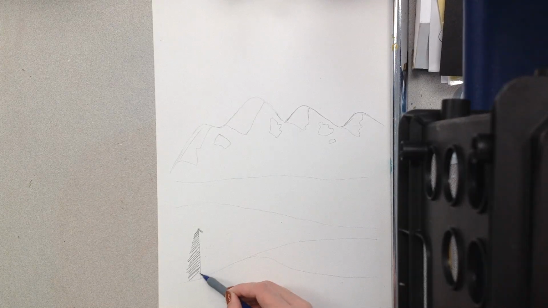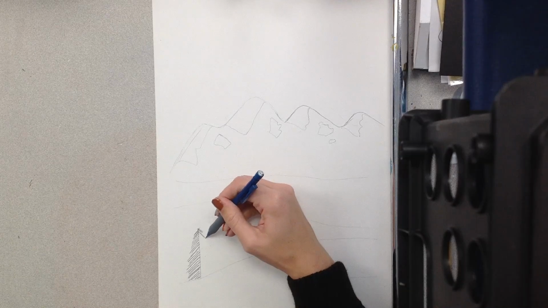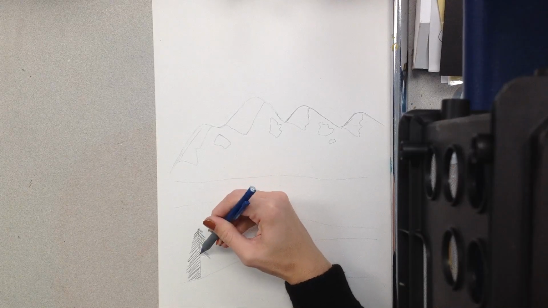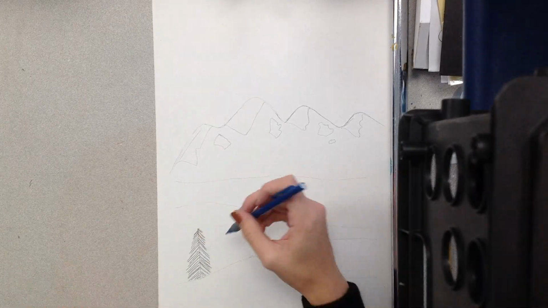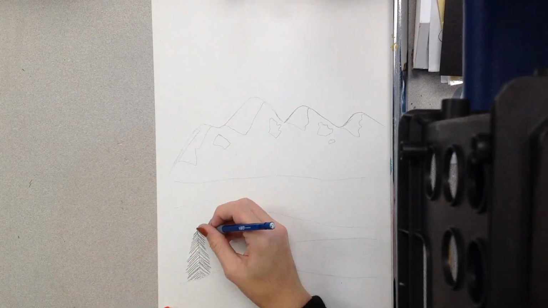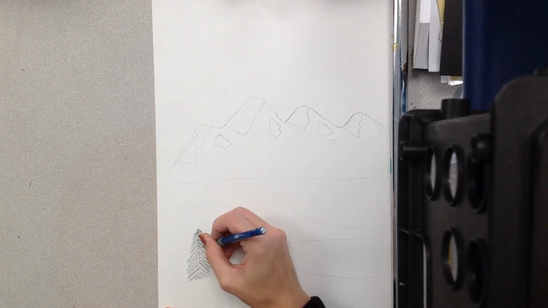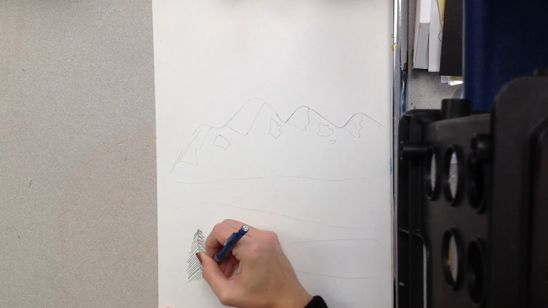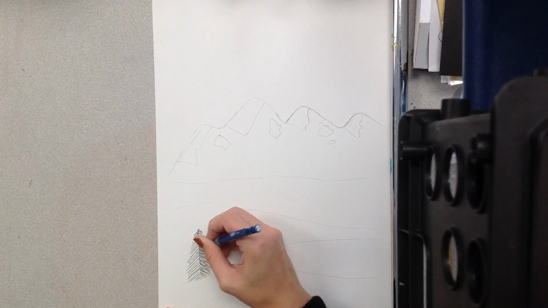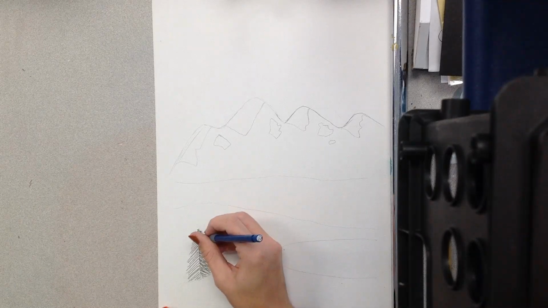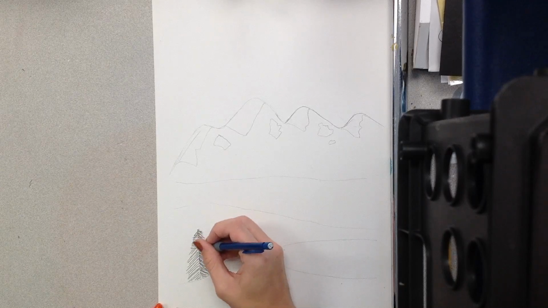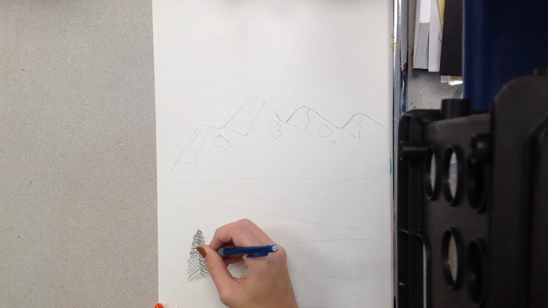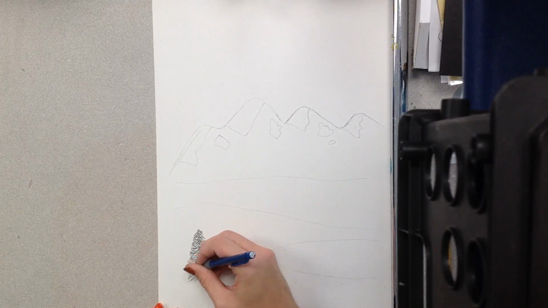So what we're going to do, we're going to start with a bunch of diagonal lines pointed down, and then we're going to do straight lines. So make sure, just like a normal tree, that it's a little bit smaller towards the top, and then larger at the bottom. Okay, so I'm doing first straight lines, and then I'm kind of curving them up like this. And layering all those different kind of lines give us a more realistic tree texture.